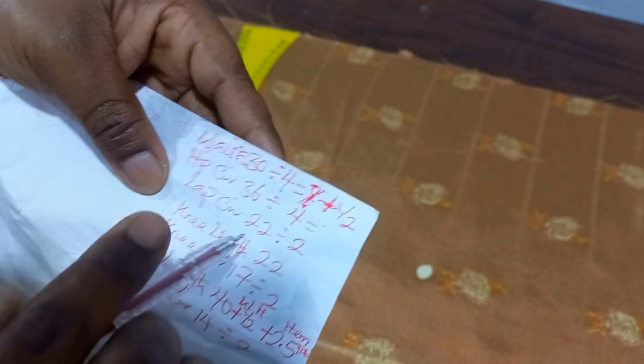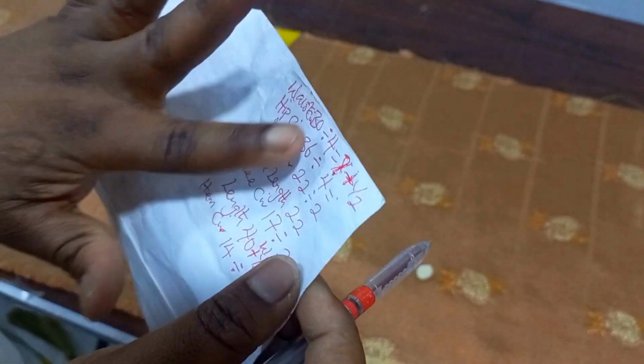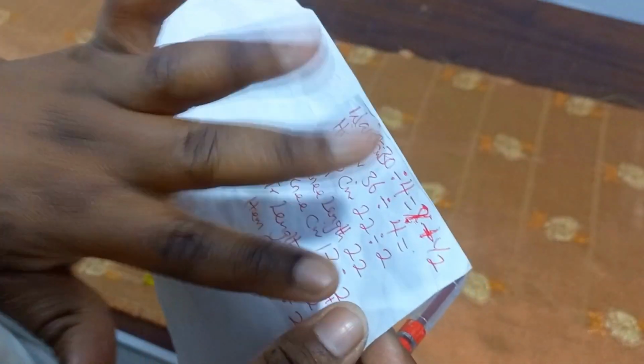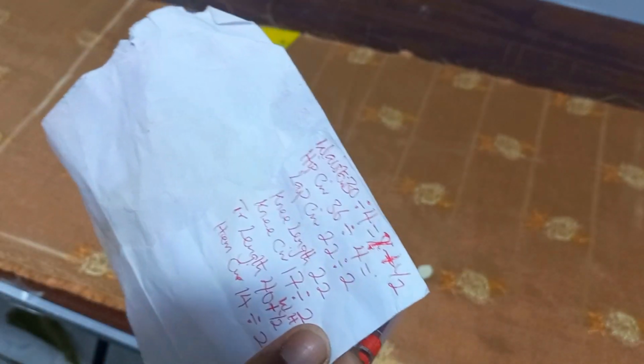After dividing it into 4, that's the waist circumference. Whatever you get here depends on your own measurement. You take your waist circumference, you divide it by 4. Whatever you get, you add ½ inch to that on your fabric.